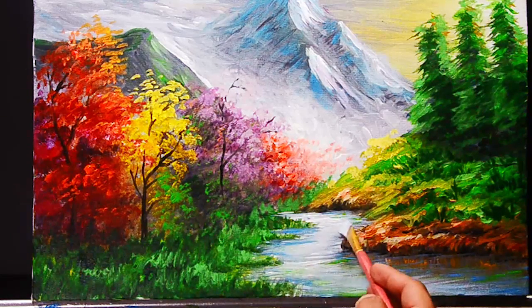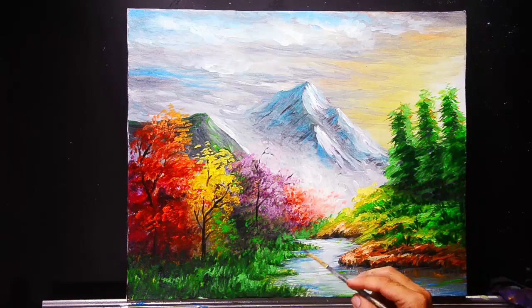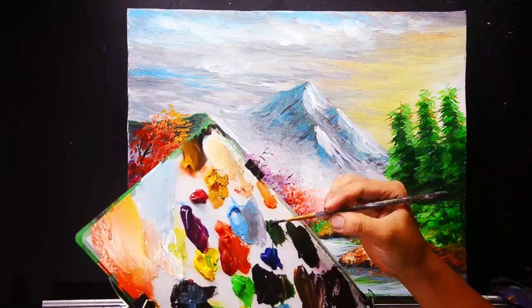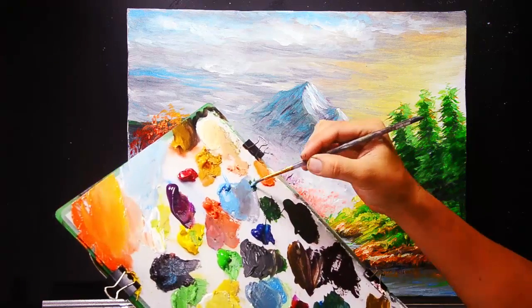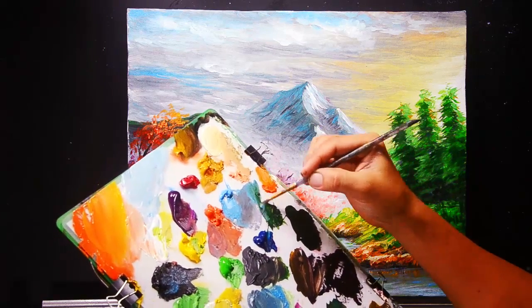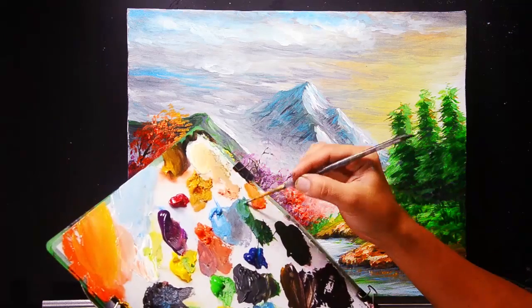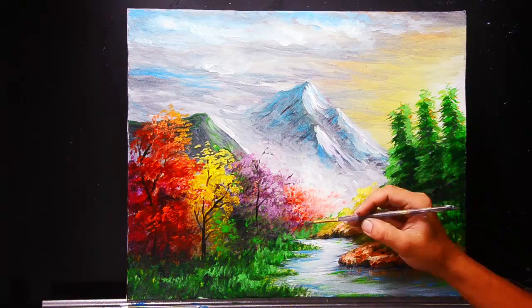Looking good for my water. I'm going to add more detail to this area. I'm going to mix the color of the ochre green and the blue color. I'm gonna mix these two color, ochre green and the blue. Just add to this area.